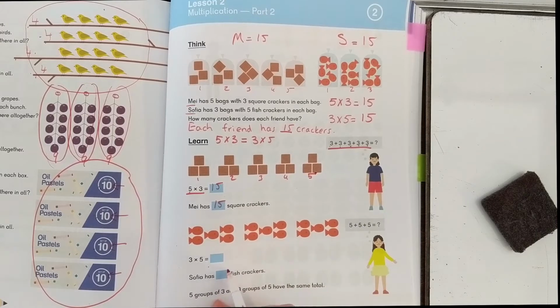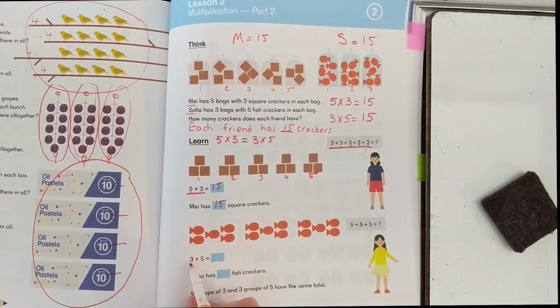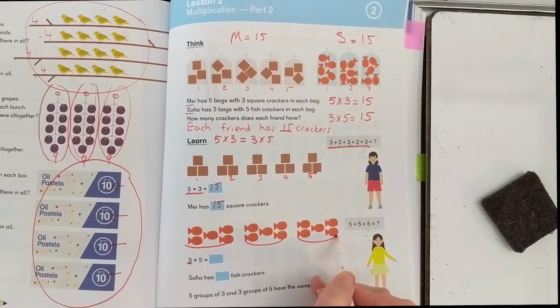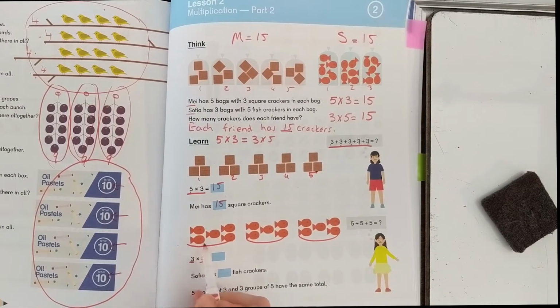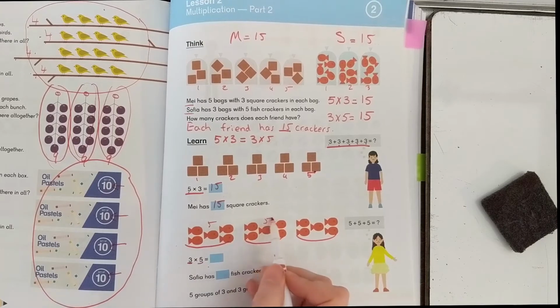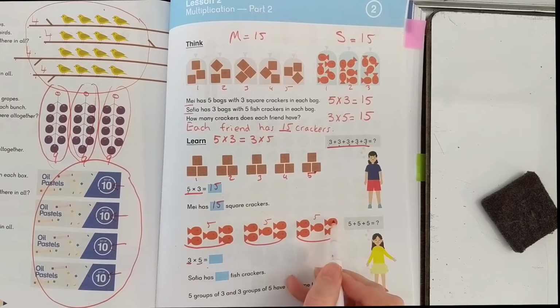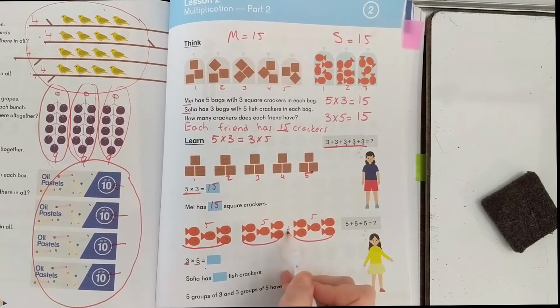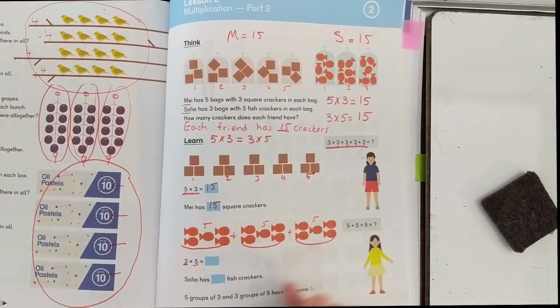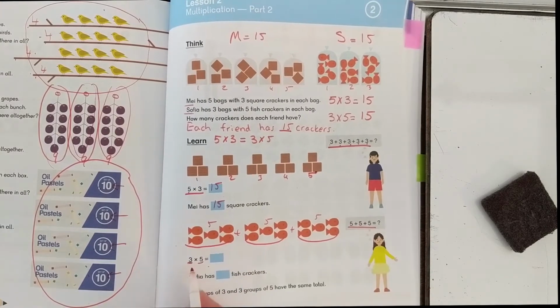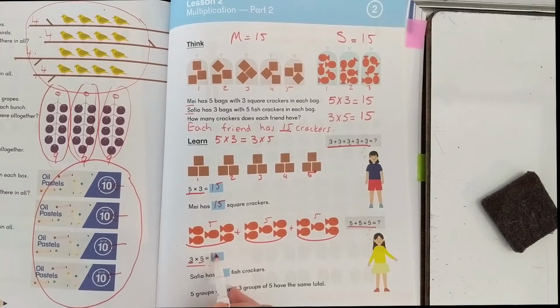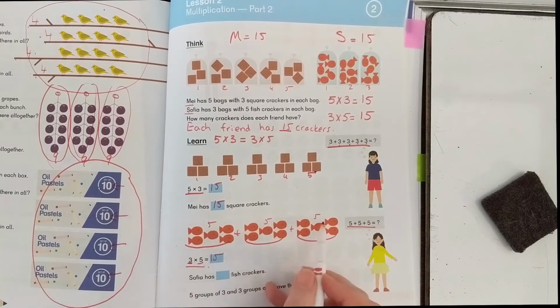Now let's look at Sophia's. Sophia had 3 groups, group 1, group 2, group 3. Each group had 5 crackers, 5, 5, 5, right? 1, 2, 3, 4, 5. So instead of saying 5 plus 5 plus 5 and writing all this, we can just say 3 times 5 is 15. 5, 10, 15.